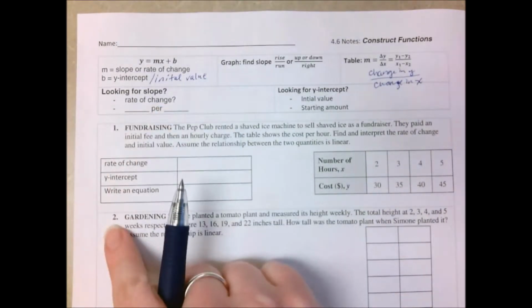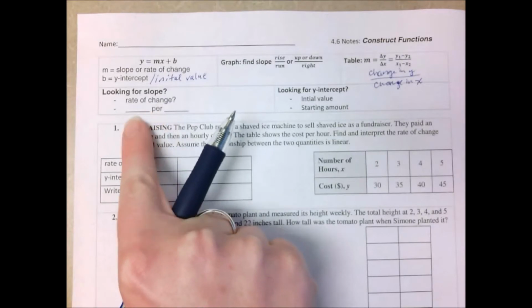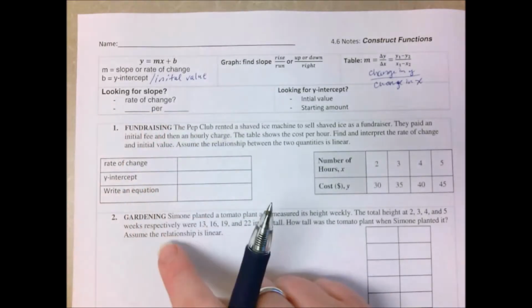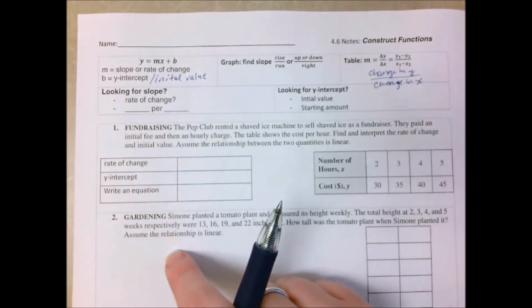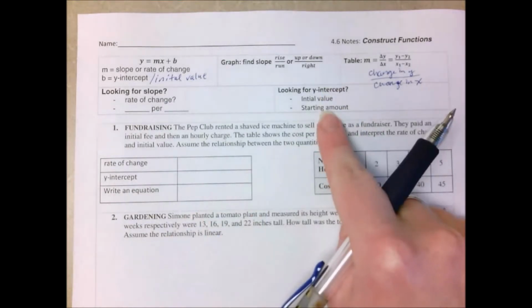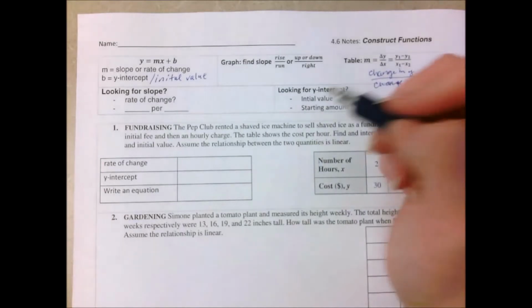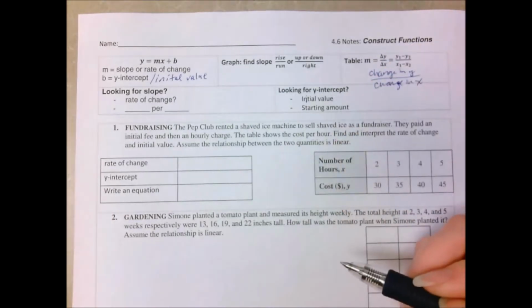If a question's asking you for the slope, it might ask you for the rate of change, it might ask you for the something per something else, like the cost per minute or the gallons per second or something like that. If it's looking for the y-intercept, it'll probably ask you for the initial amount or for the starting amount.